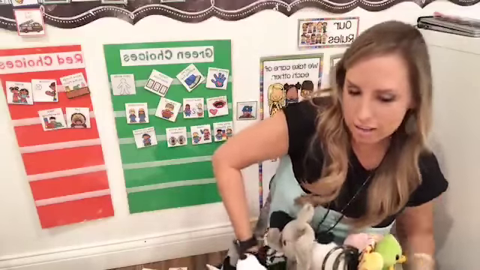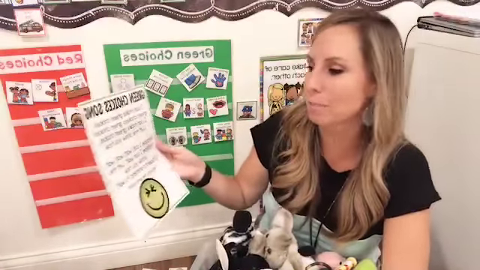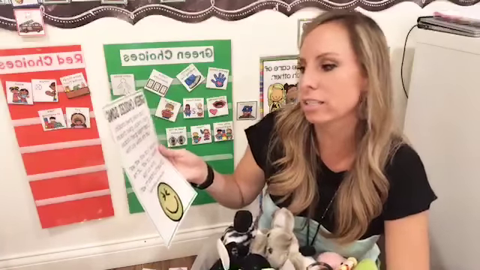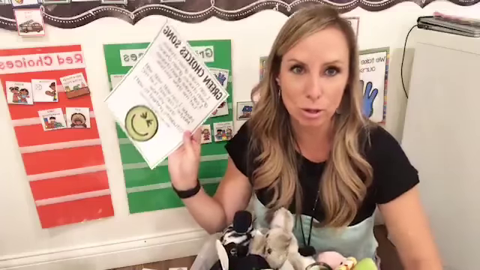So yeah. Oh, look what's in the bottom of my puppet basket. There's also a song you can do, and y'all, I'm a really bad singer, so don't judge. I'll just sing it. I can make green choices, green choices, green choices. I can make green choices, let me show you how.